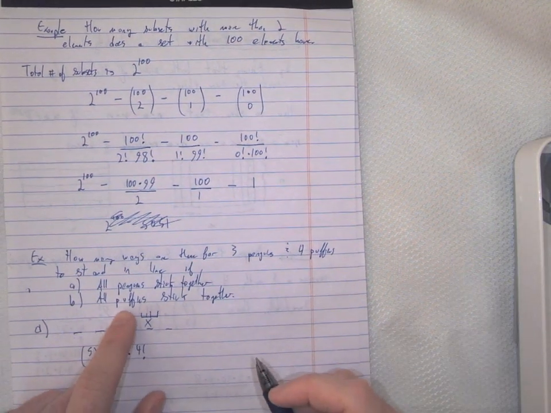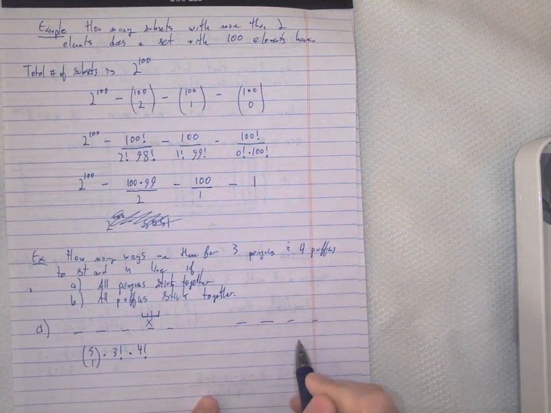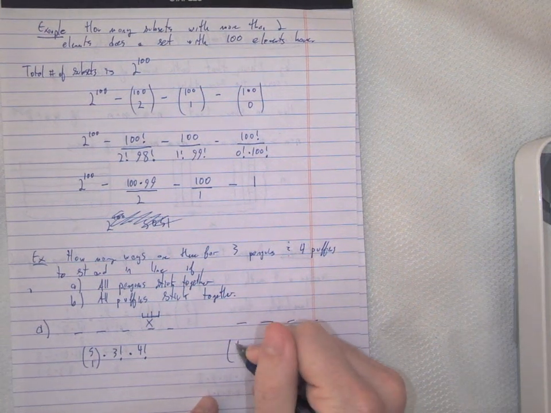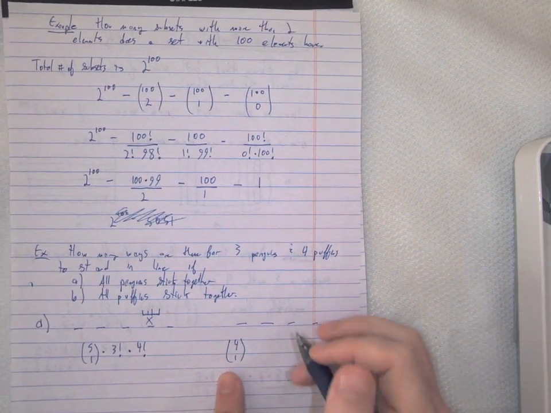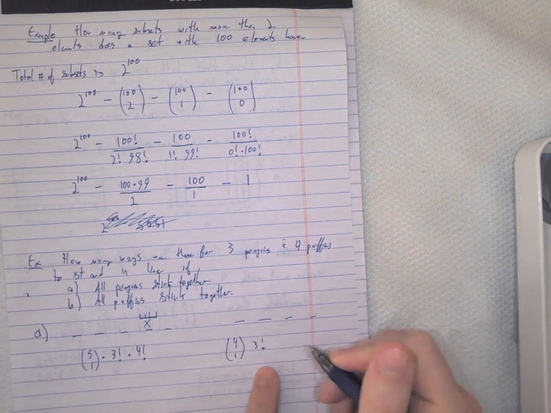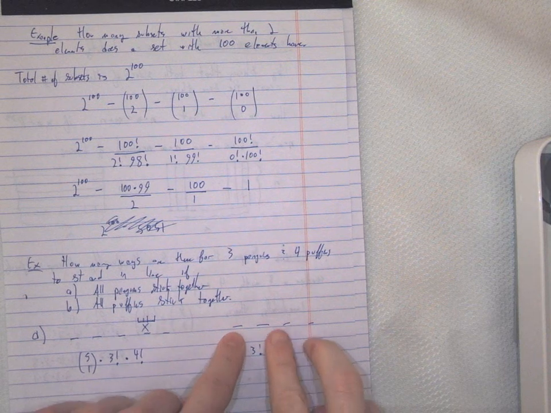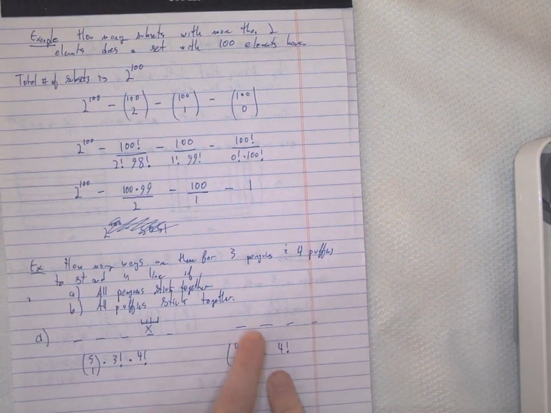So then if all the puffins are going to stick together, then there are 4 slots, and you're going to pick one of the slots for the 4 puffins to occupy. So 4 choose 1. This is which slot the puffins occupy. And then we have 3 factorial. If the puffins are occupying 1 slot, I need to order the penguins in the remaining 3 slots, and then I need to order the puffins in their slot.